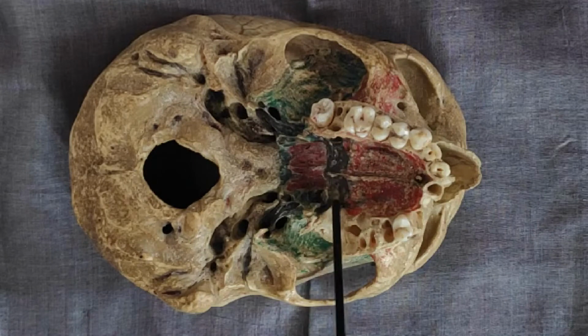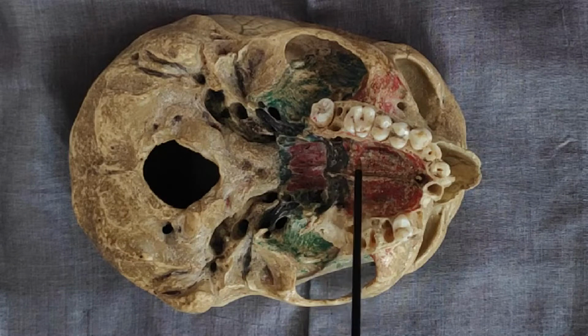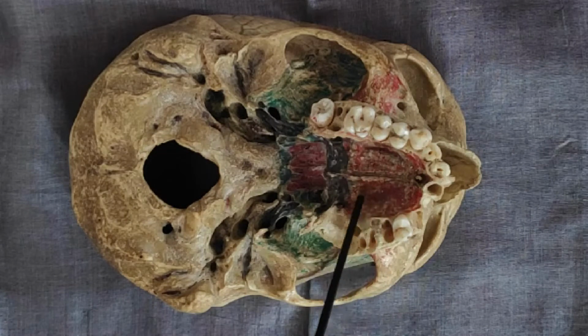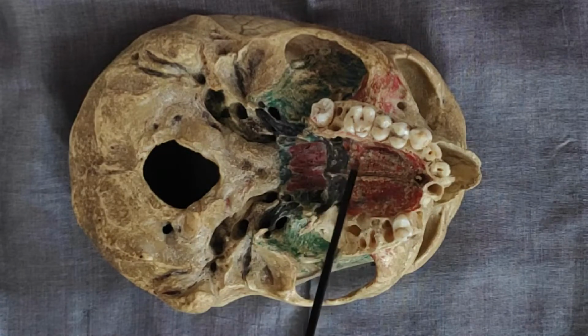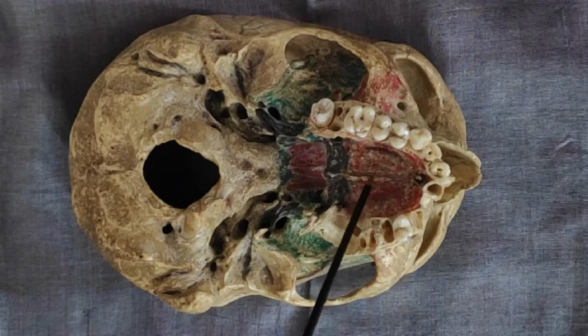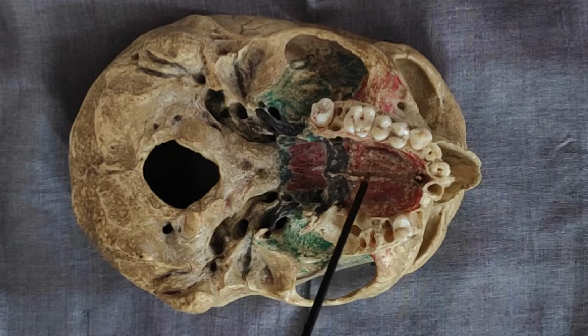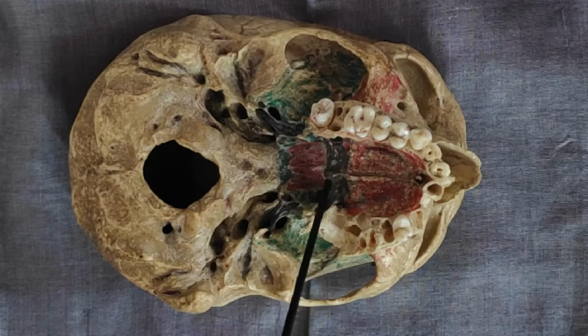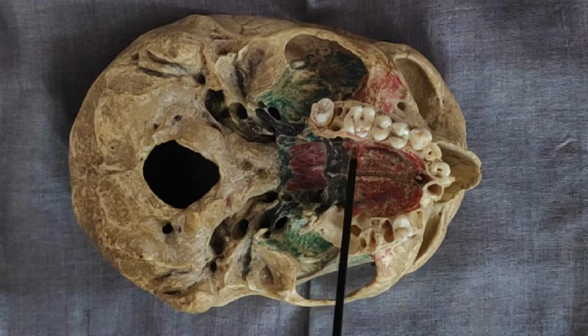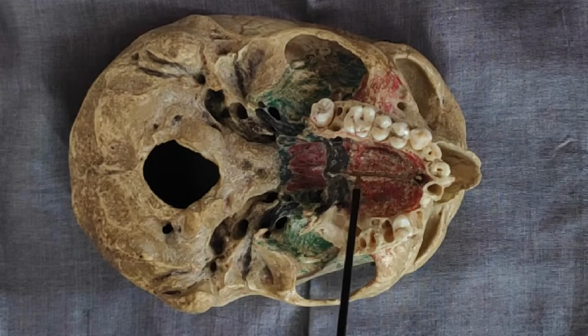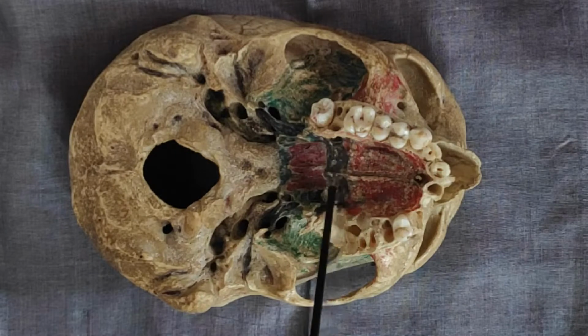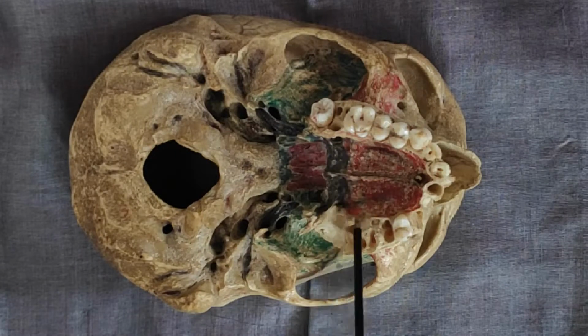The bony palate is formed by the assembly of the palatine process of the maxillae, shown over here, and horizontal parts of the palatine bones. They are separated by a suture in the shape of a cross, known as the cruciform suture.